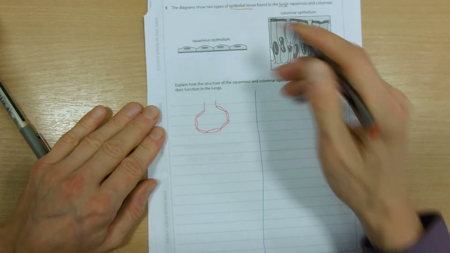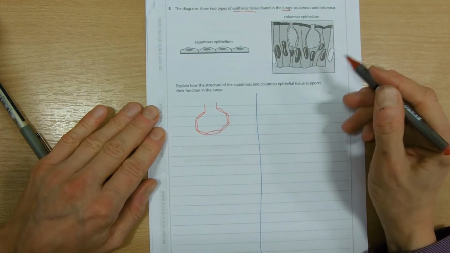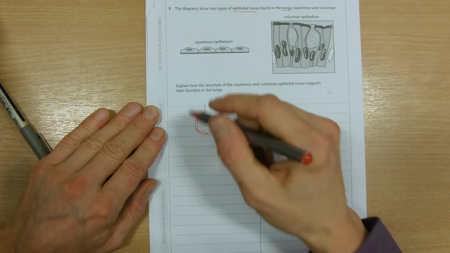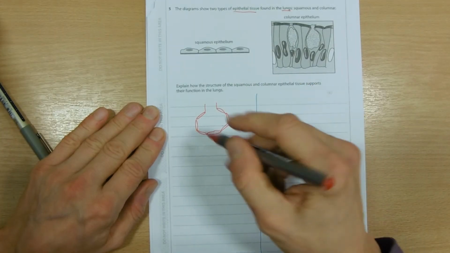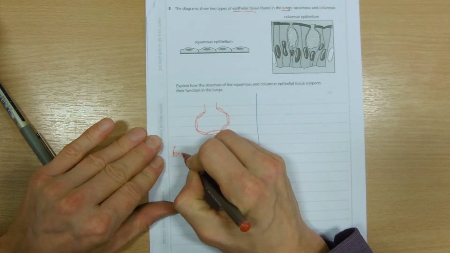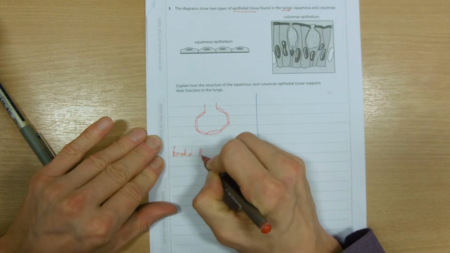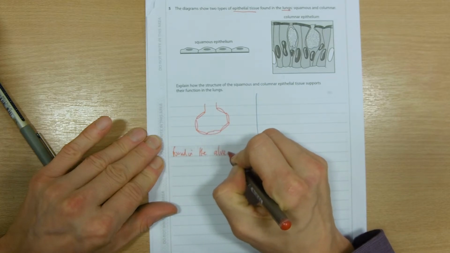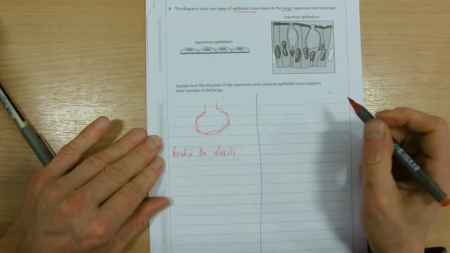So those are those cells there. And we'll say where we found them. So they are found in the alveoli of the lungs.